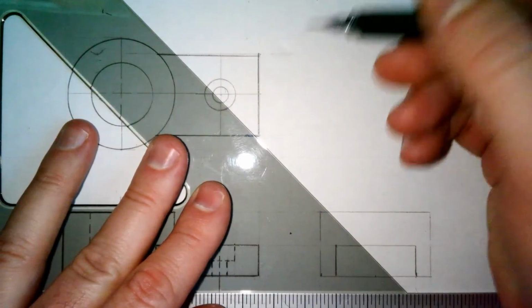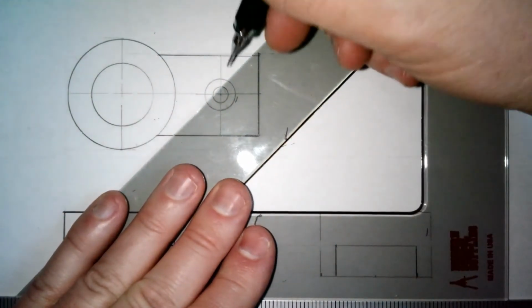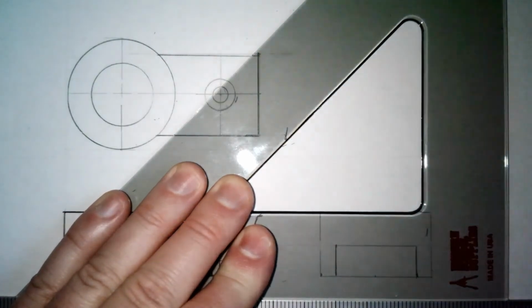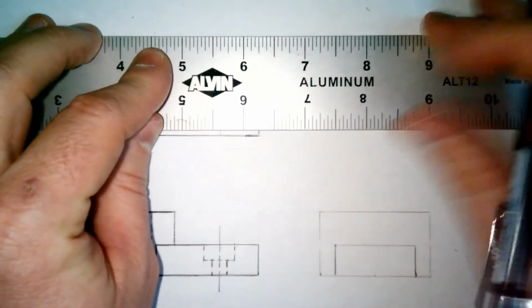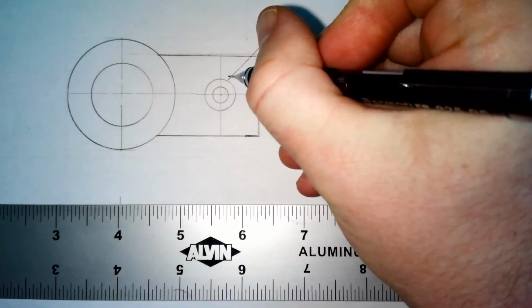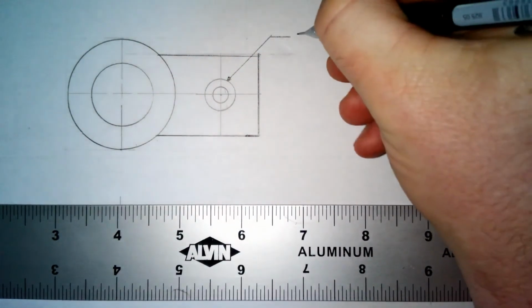So I'll probably go up for this with my 0.5. I'll go up to here, bring it over, add my arrow, and then I'll put both of those on one line.